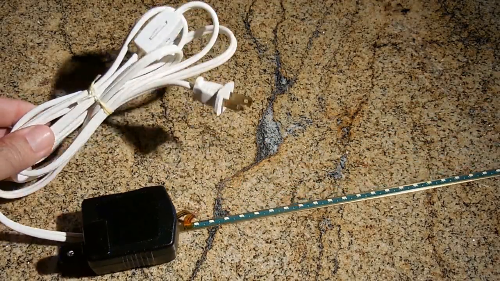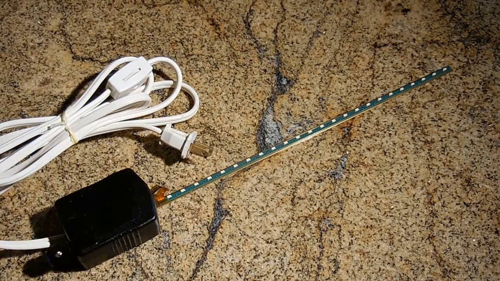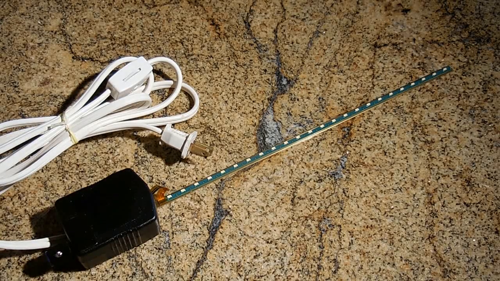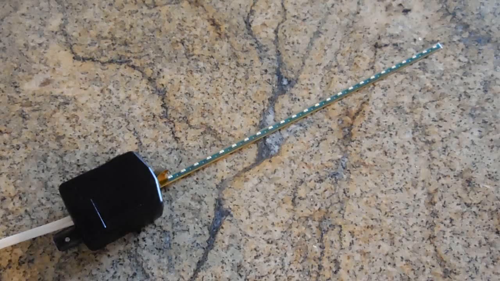Any power cord will work fine. Considering the low level of current that you're drawing for the circuit, which is only around 3.5 watts to drive this entire strip at full brightness, the amount of light that you get out of it is incredible. Let me give you a quick demo. I'm going to turn on the light switch and show you how this lights up.